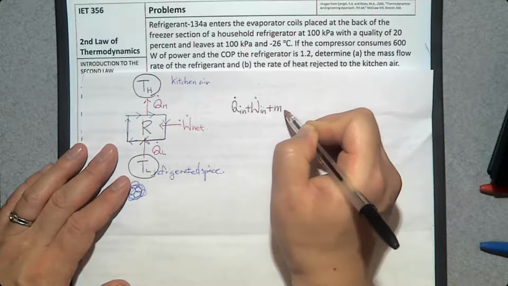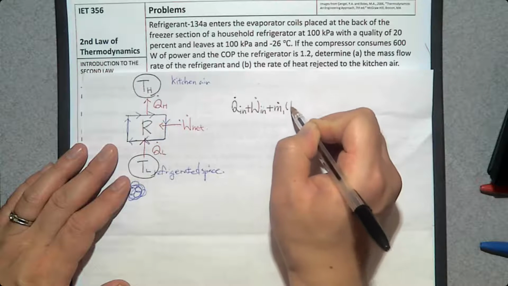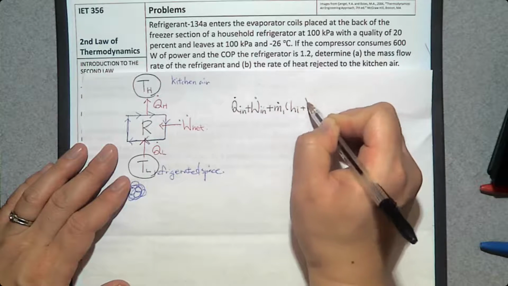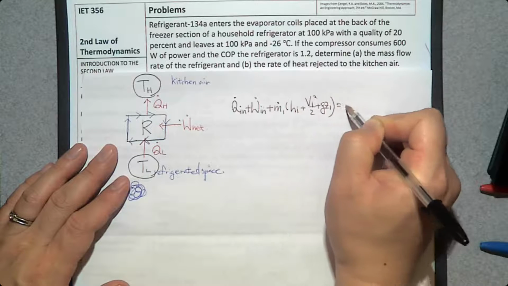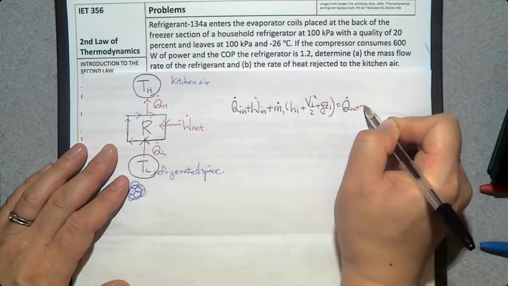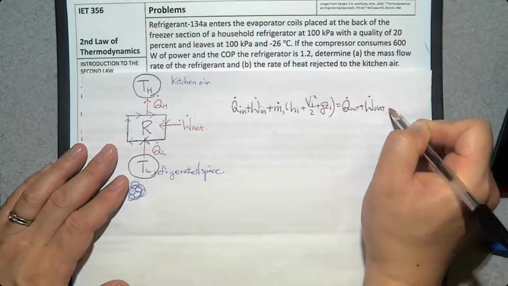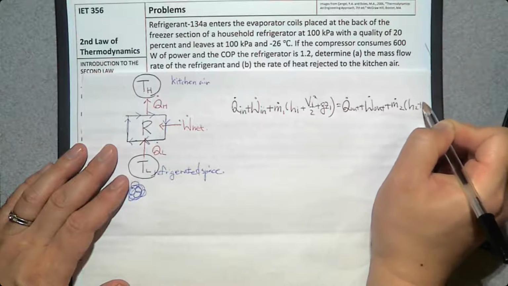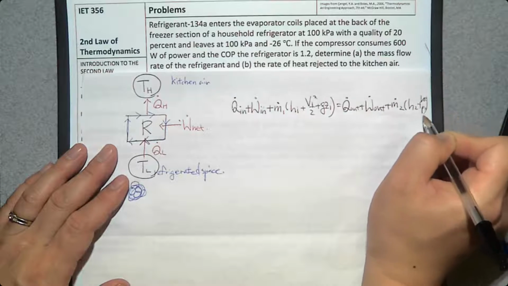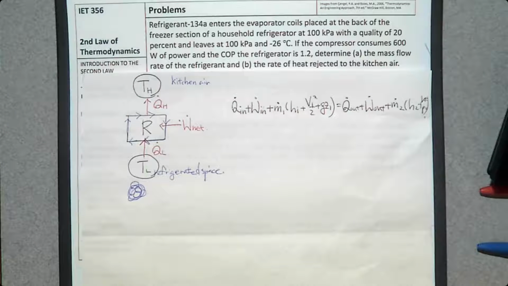Let's say inlet is number 1. This one has enthalpy, kinetic energy, and potential energy. It's going to be Q dot out plus W dot out plus M dot at the exit, enthalpy, kinetic energy and potential energy. First of all, you can neglect kinetic energy change and potential energy change.